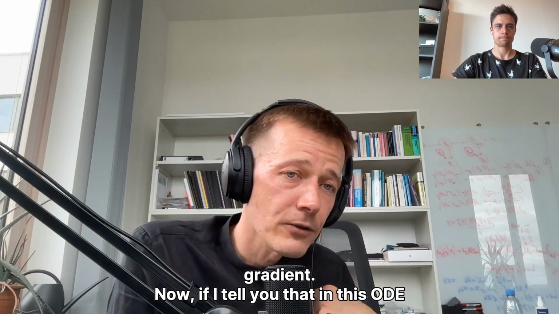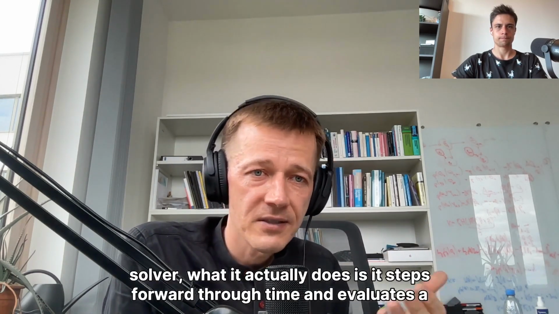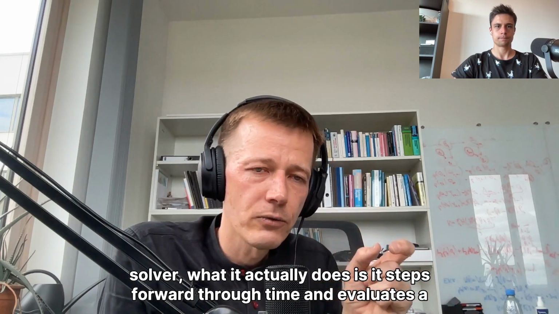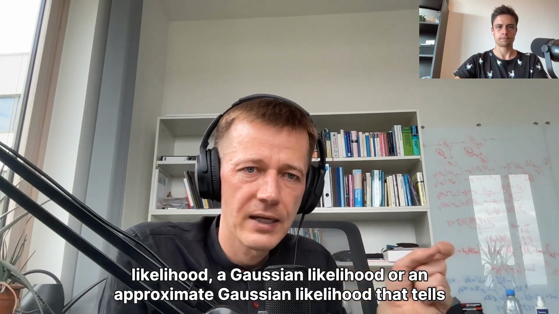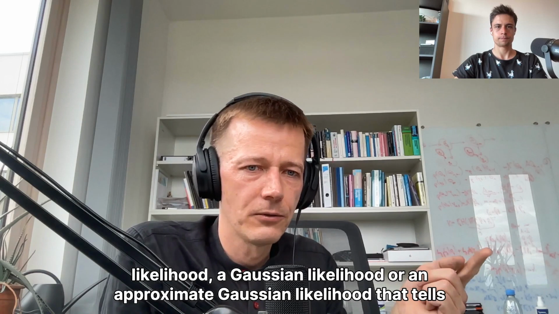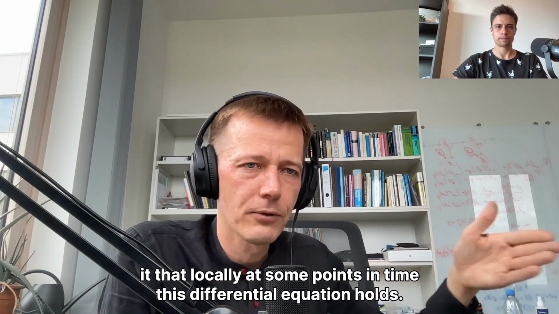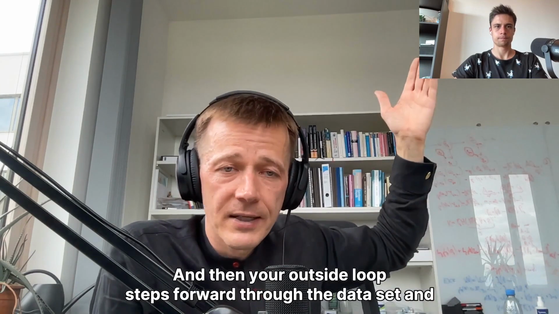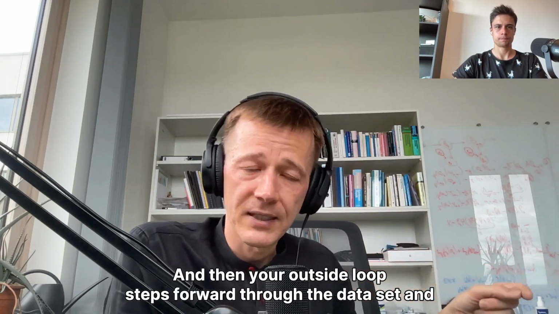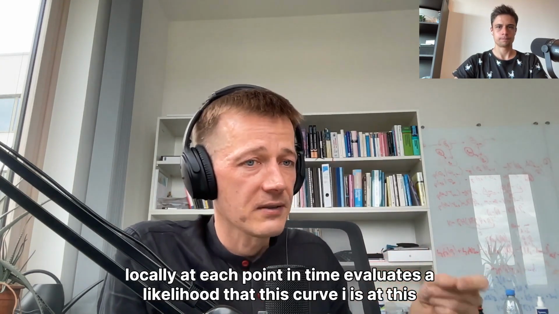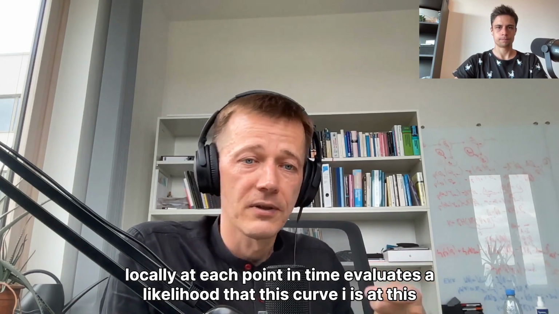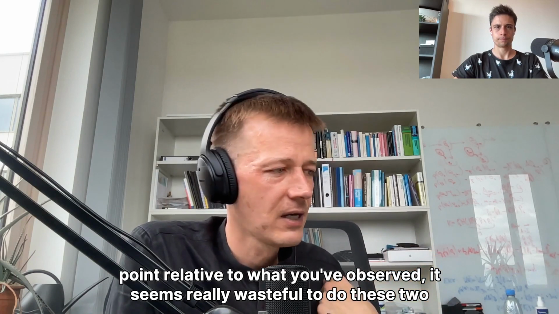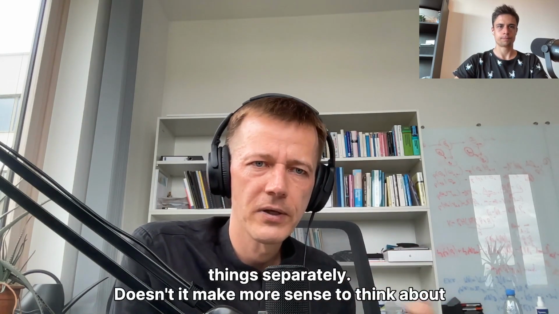Now, if I tell you that this ODE solver actually steps forward through time and evaluates a Gaussian likelihood, or an approximate Gaussian likelihood, that tells it that locally at some points in time, this differential equation holds. And then your outside loop steps forward through the data set and locally at each point in time evaluates a likelihood of where this curve is at this point relative to what you've observed. It seems really wasteful to do these two things separately.